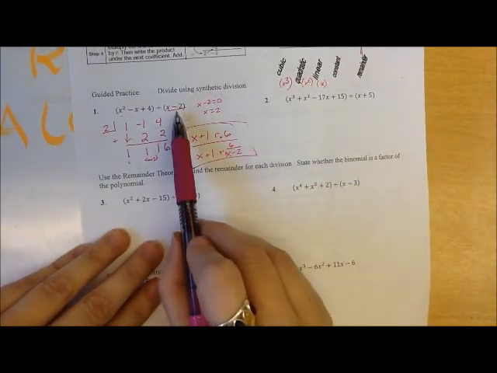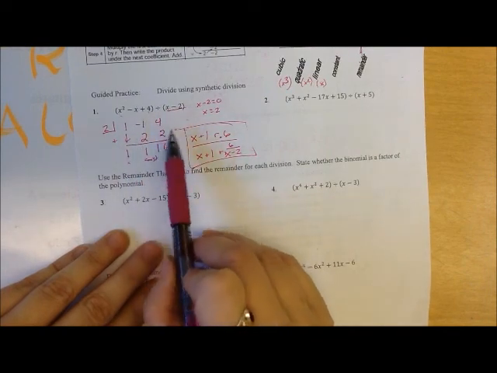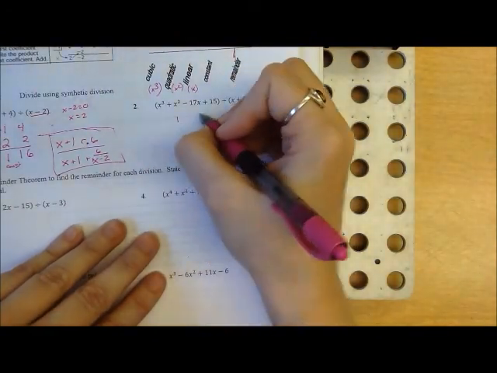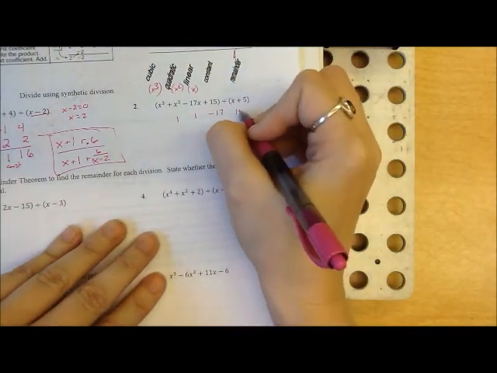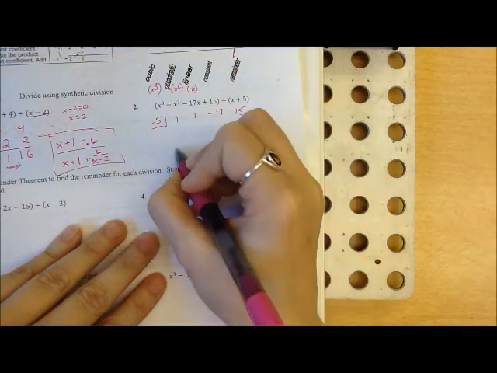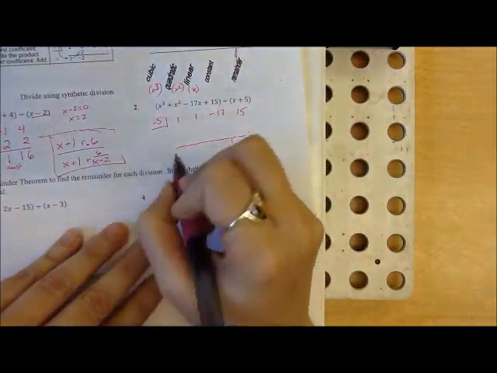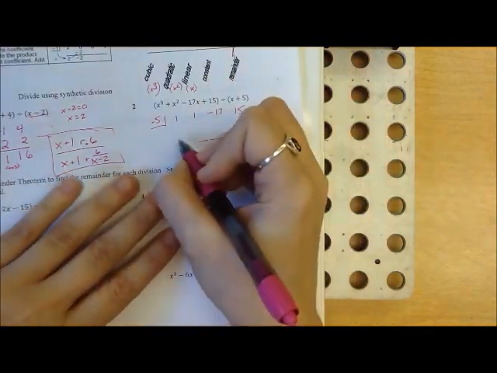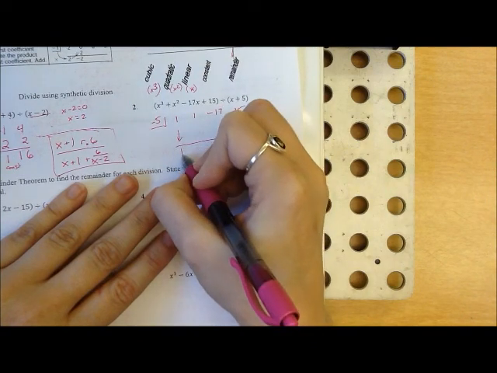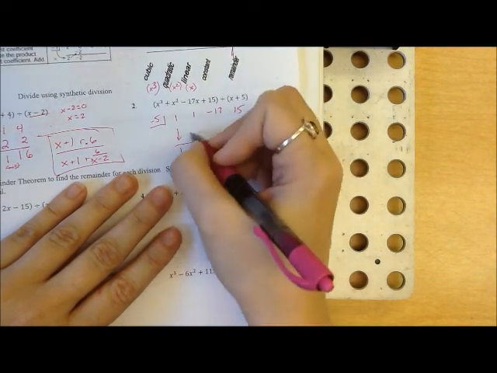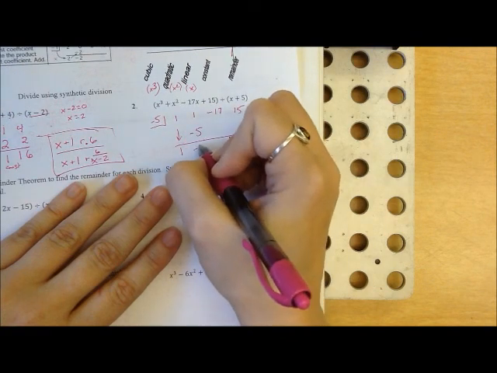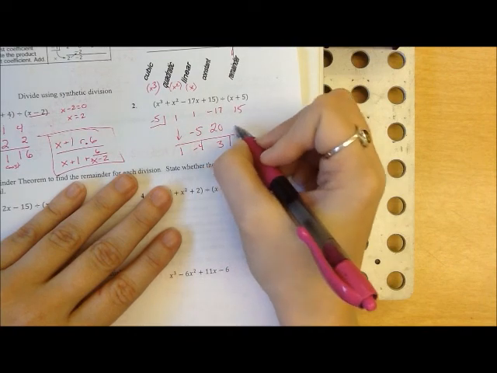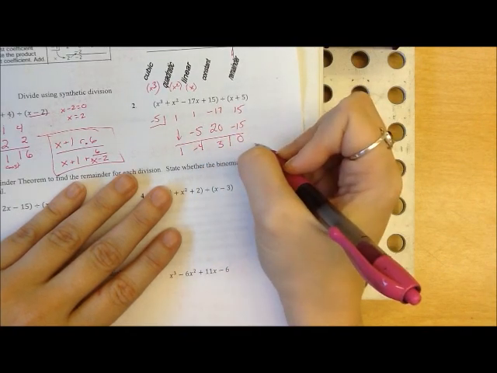This, by the way, proves that that's not a factor of this, because when you do the division, you ended up with a remainder other than 0. 1, 1, -17, 15, and in the box goes -5. Please, please, please do pause me, check it, catch up with me, make sure you understand what's going on. I'm going kind of fast, just preserving bandwidth, I guess. Bring the 1 straight down, multiply. Add straight down, multiply. Careful with your negatives. Add straight down, multiply. Add.